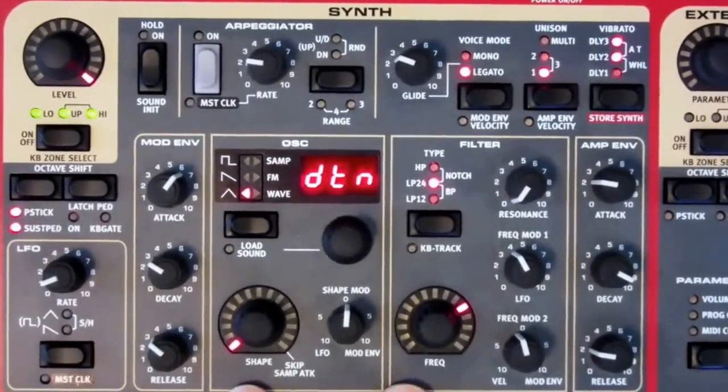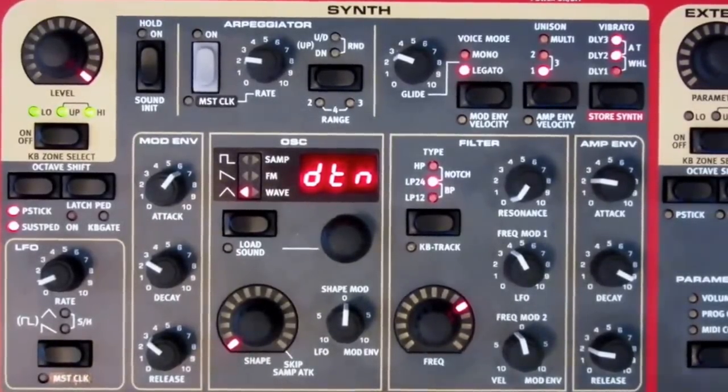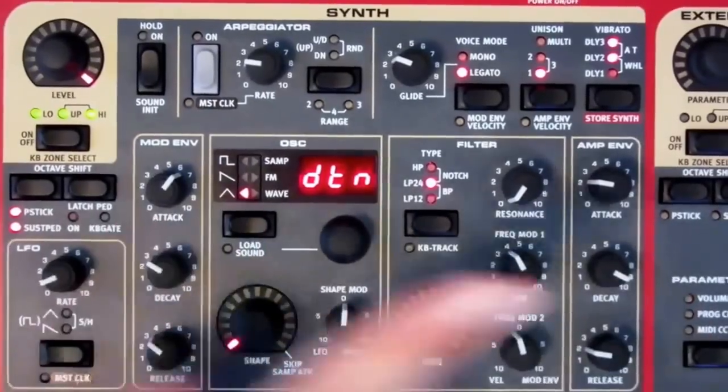Let's talk about, we can add a few effects into the mix too, which I like to do, especially with the delays here, which you can't see, it's over there.